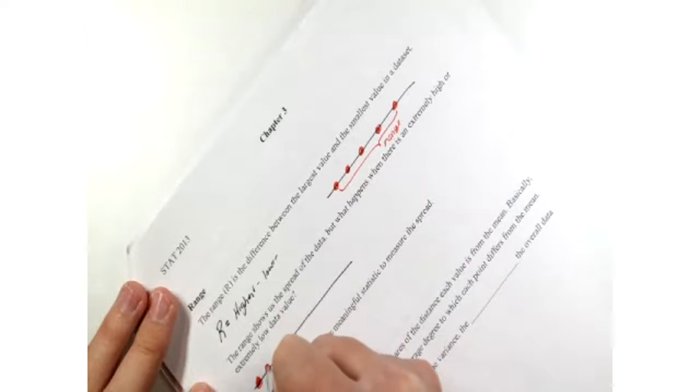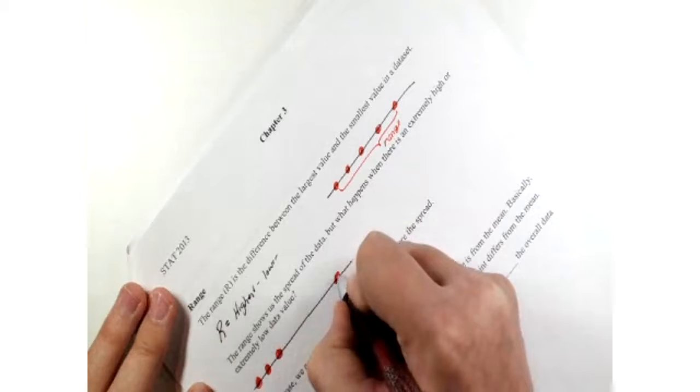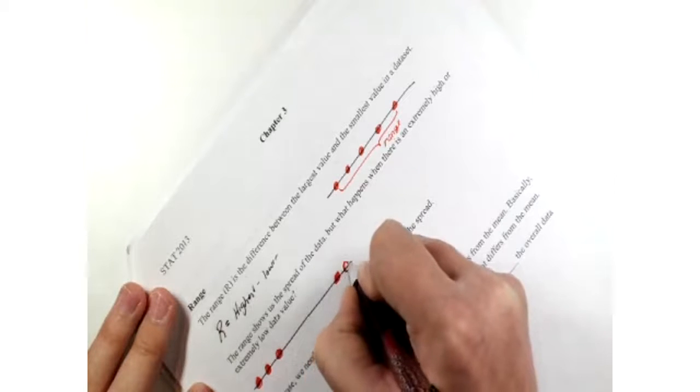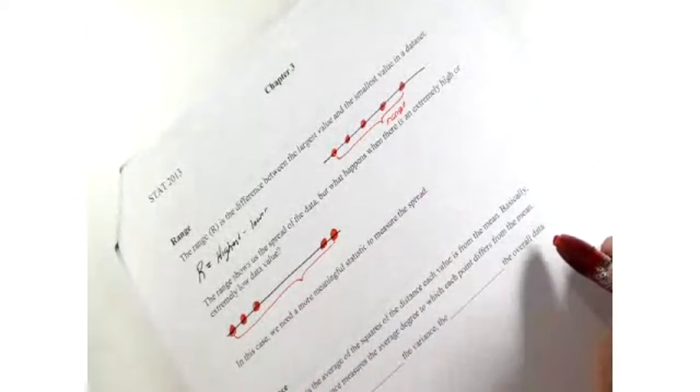So say for instance, I have these 3 points right here, and then I have some way down here. So how is this going to affect the range if I have an extremely high data point compared to the others?